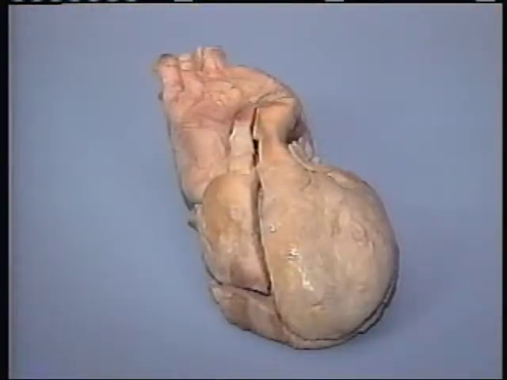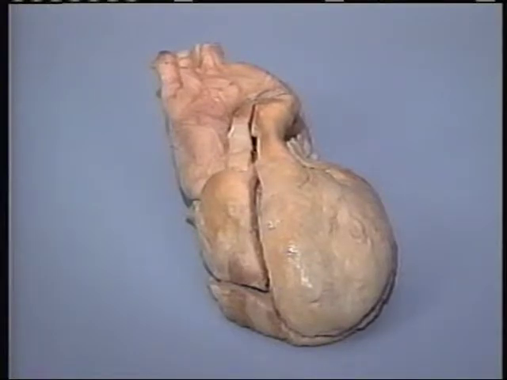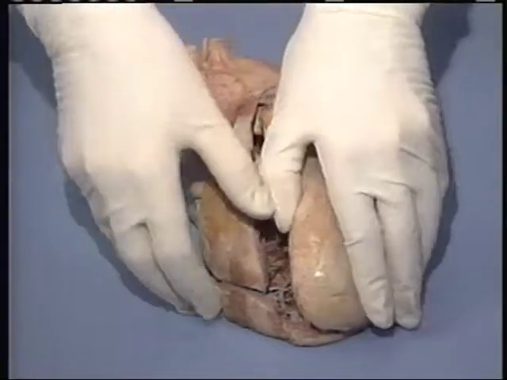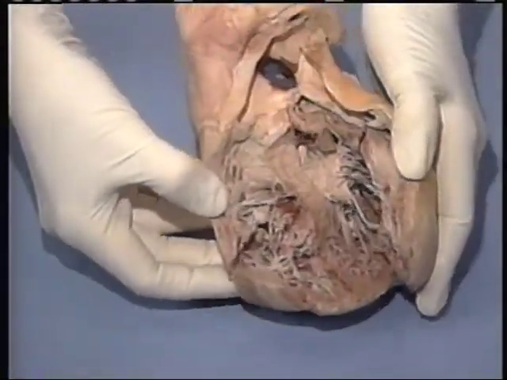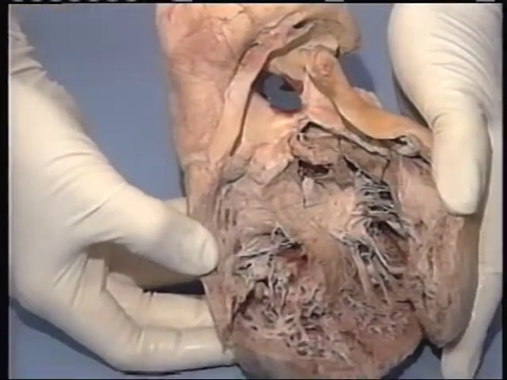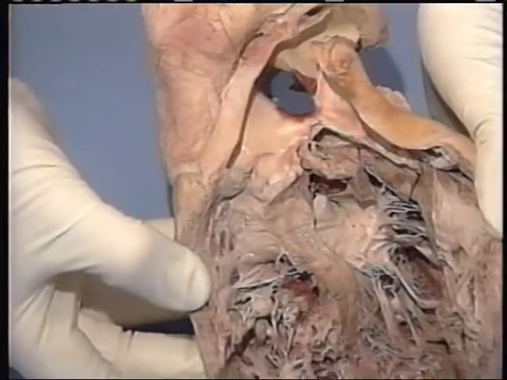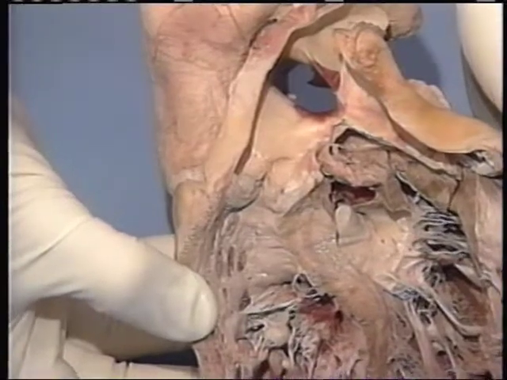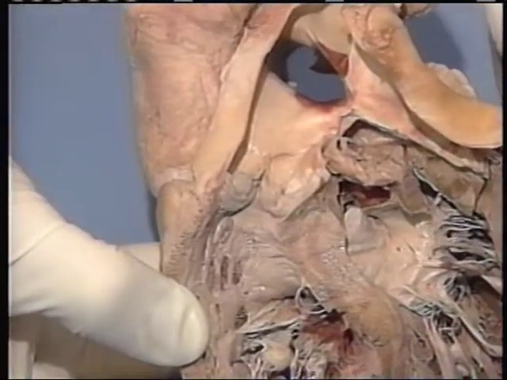Two other valves, the pulmonary and aortic semilunar valves, are also associated with the ventricles, but their anatomical structure is different from the atrioventricular valves. They each have three sac-like cusps, which effectively prevent blood in the pulmonary trunk and aorta from backflowing into the ventricles during ventricular relaxation.